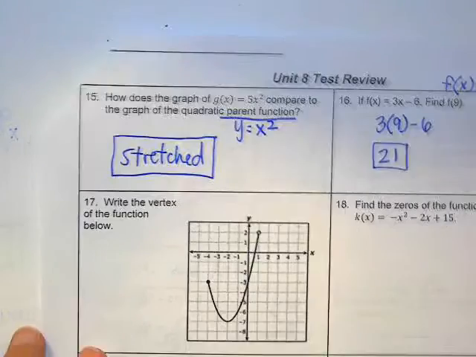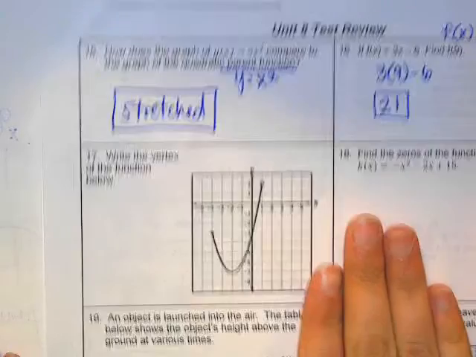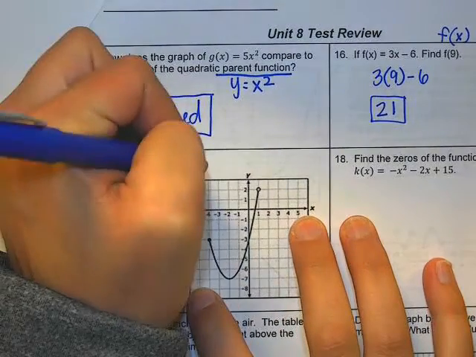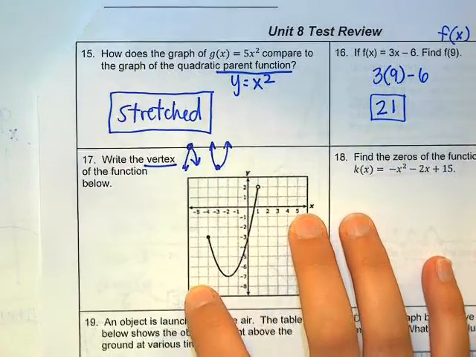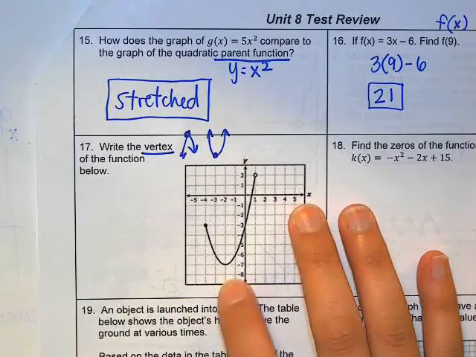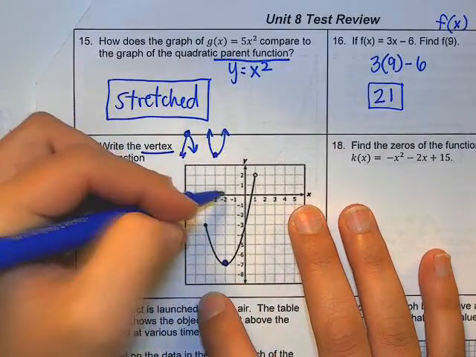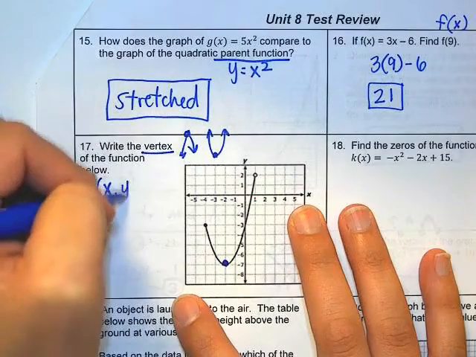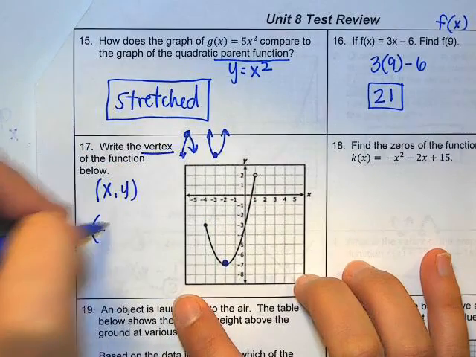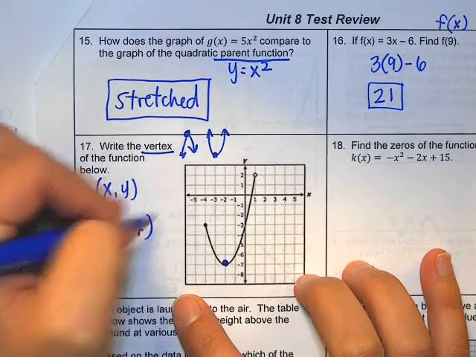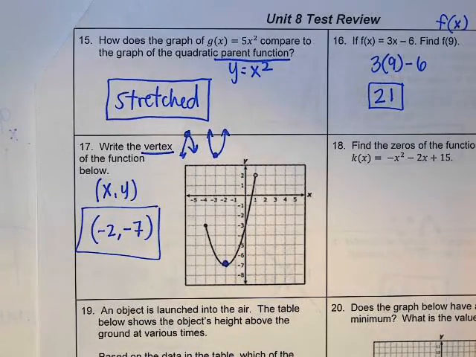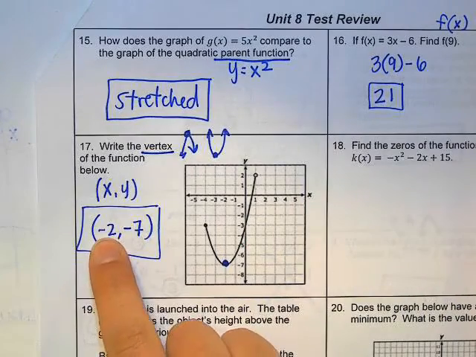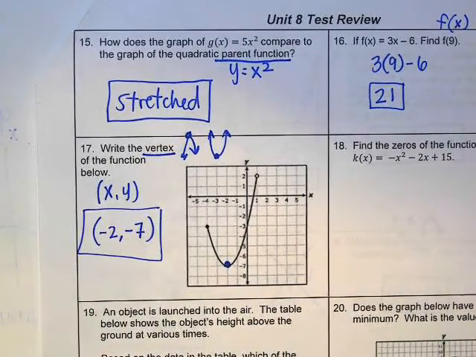Okay, number 17. Write the vertex of the function below. What's vertex mean? Highest up here or lowest down here. So which one is this? High or low? Low. Right here. And what is this vertex? Remember, it's an ordered pair, x, y. My x is -2. My y is -7. This is my vertex. If I wanted to know the axis of symmetry on this problem, what would it be? X equals the x in the vertex, -2. X equals -2 would be my axis of symmetry.